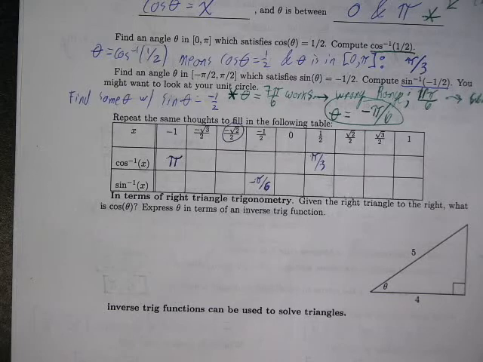Also known as negative pi over 2, 7 pi over 4, or negative pi over 4, depending on how you want to think of it, negative pi over 6, or 11 pi over 6, depending on how you want to think of it.